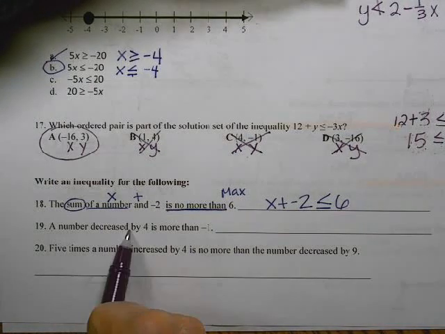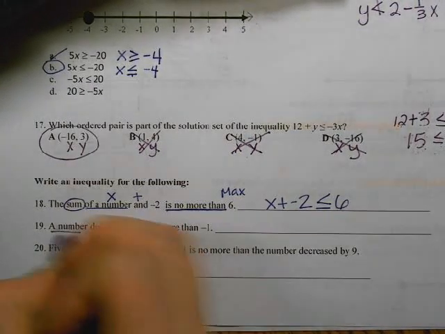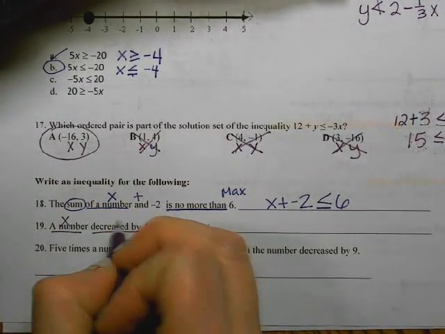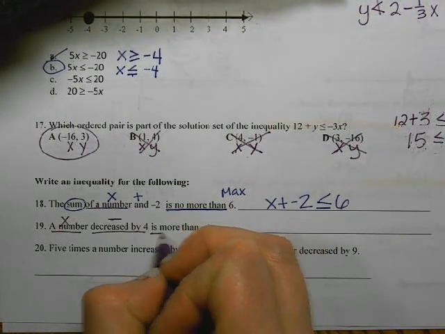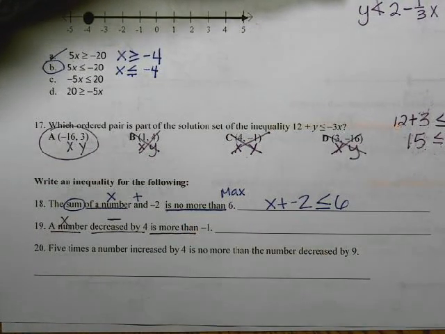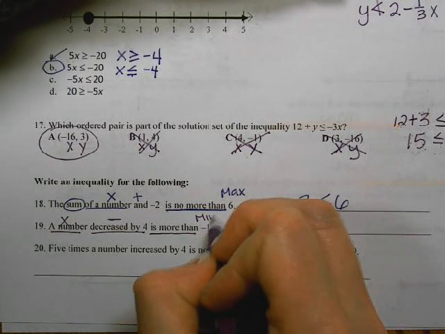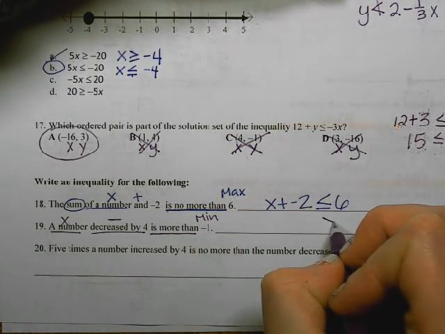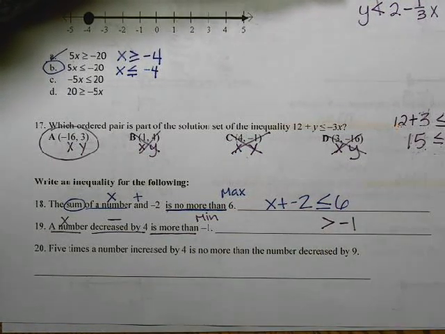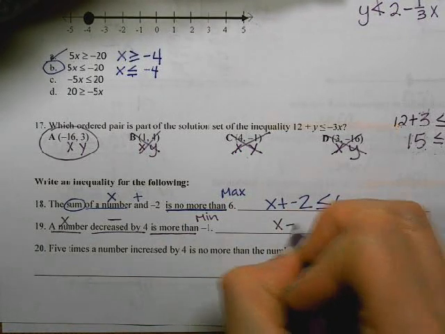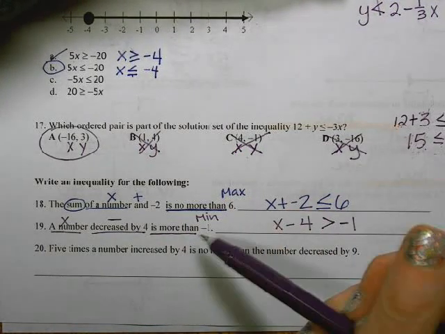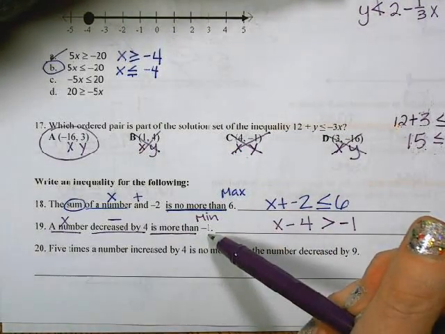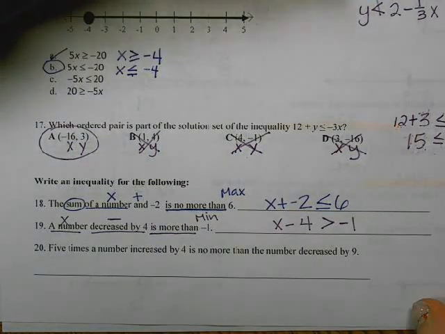Number 19, a number decreased by 4. So a number means x, decreased by means subtract, is more than negative 1. So that means negative 1 is my minimum. So the alligator doesn't eat the negative 1. We say x minus 4. Negative 1 is not allowed because it says it has to be more than.